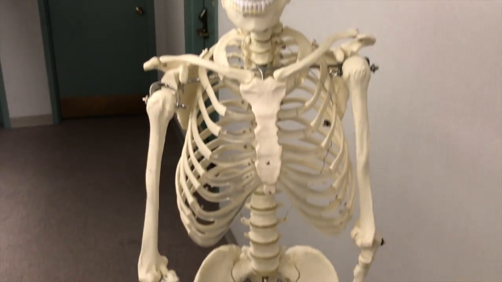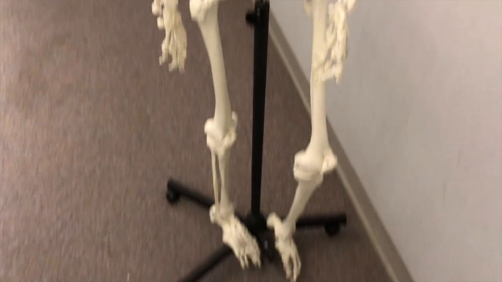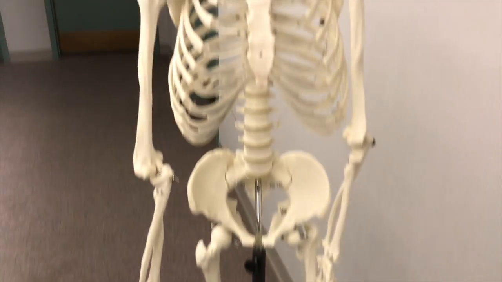Now it's time for a quick review of all the bones we just went over. This is the part when you're really going to want to pay attention.